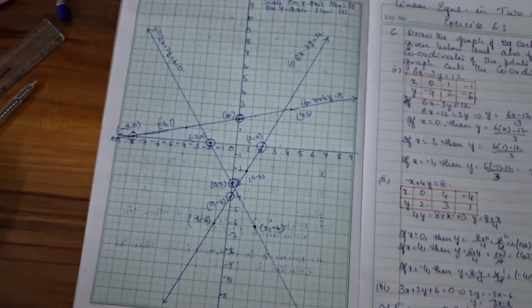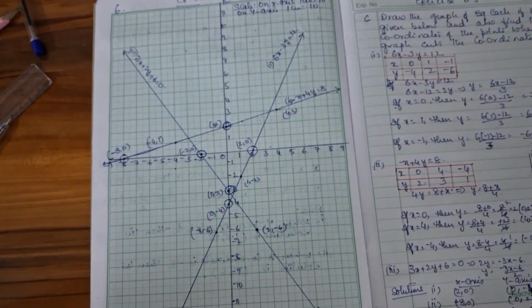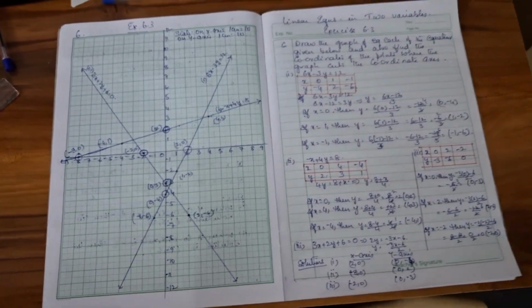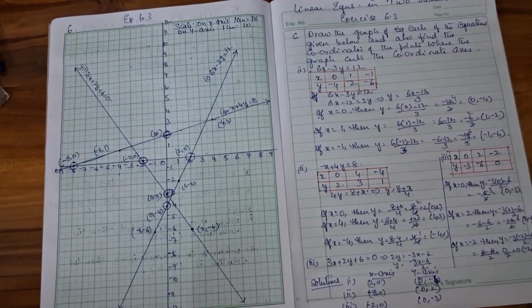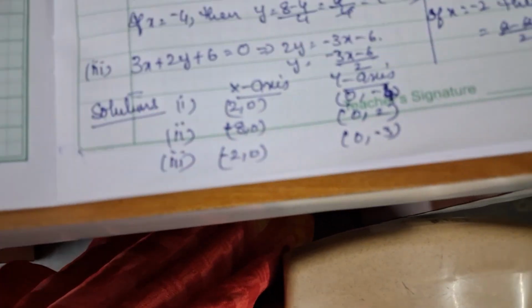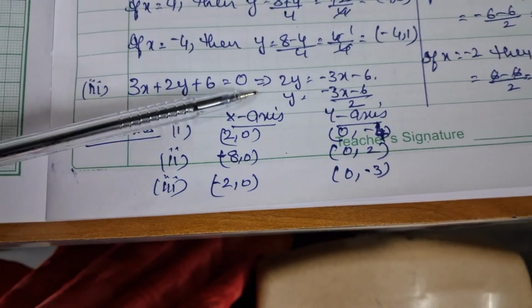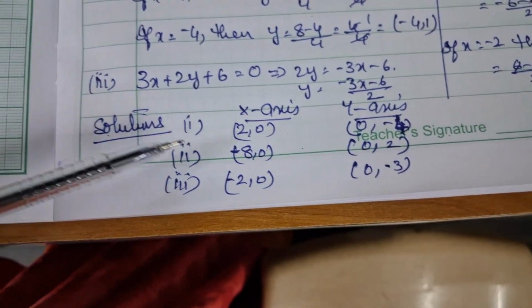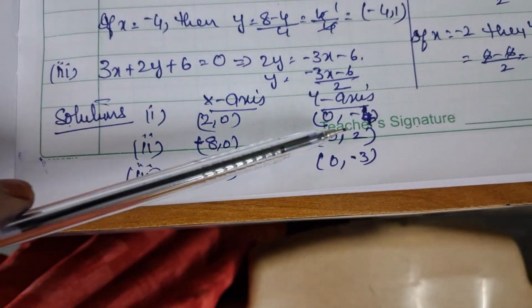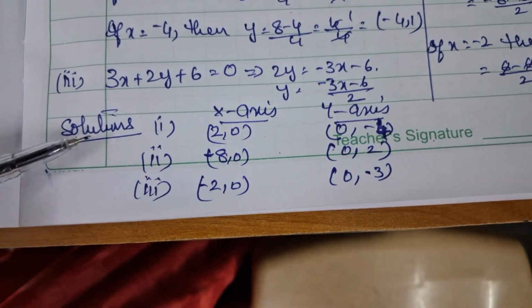So these are the graphs. This whole thing is the graph that you are getting, children. Please see it. I hope you can get it. Now the solution here, once again I have written solutions for the x-axis and y-axis, that is x coordinate, y coordinate. For the first problem, 2 comma 0, y coordinate 0 comma minus 4.